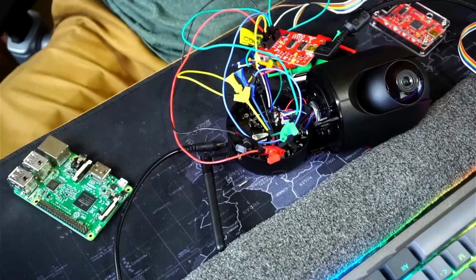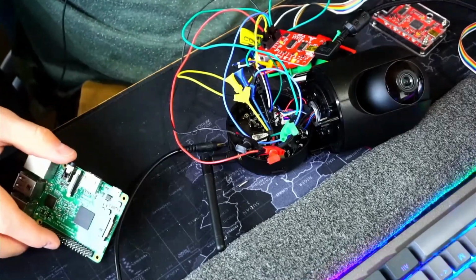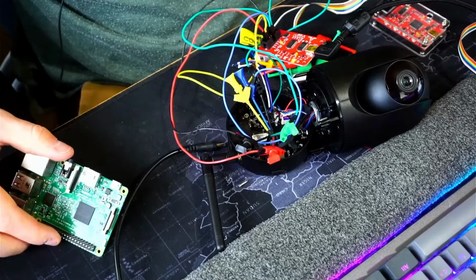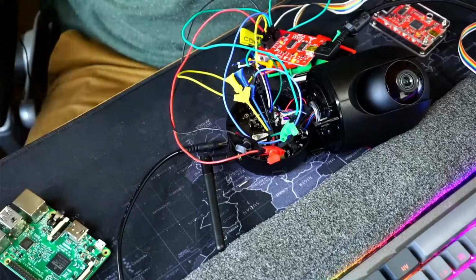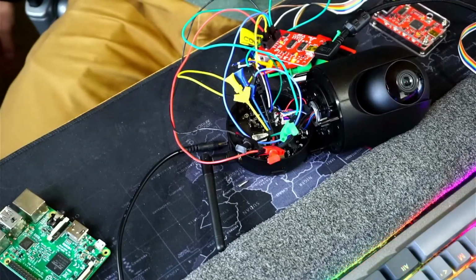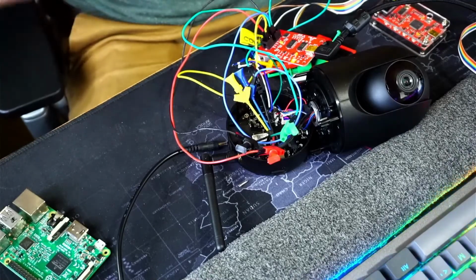So that's what I'm going to do here. I need to find a USB cable. Actually, here's one. That's super short. Here's one. Okay.